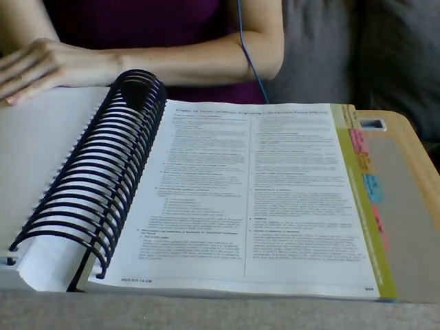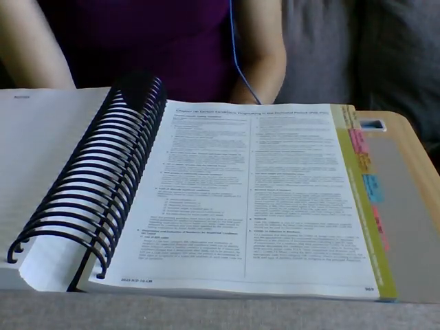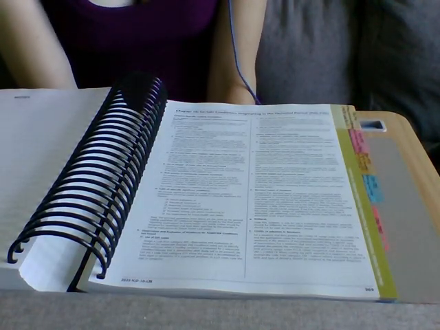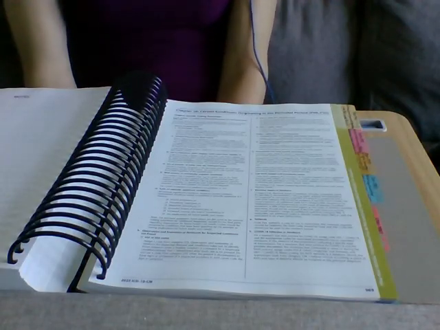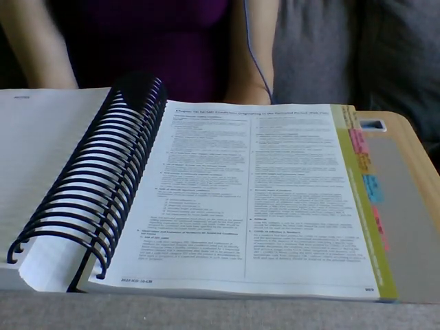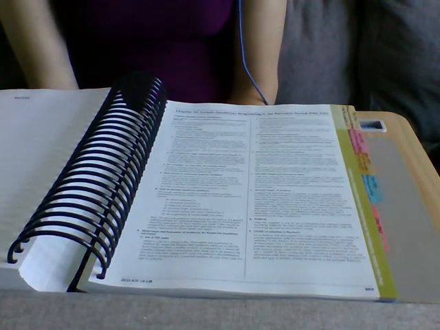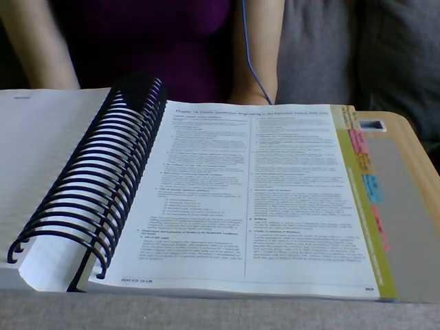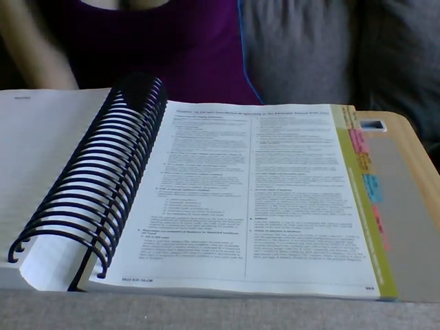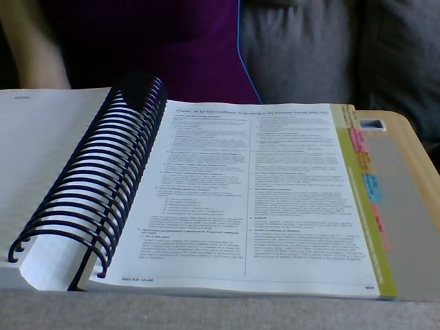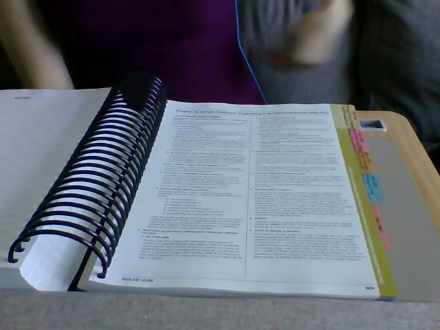Chapter 16, certain conditions originating in the perinatal period. These are P codes. P as in Papa. P00 to P96, page 969.